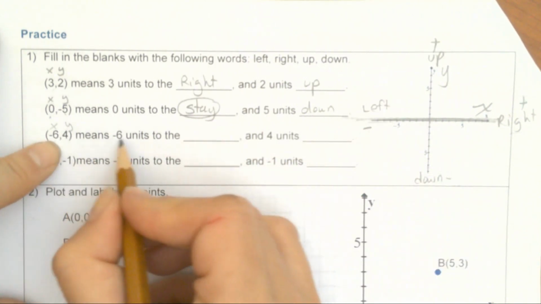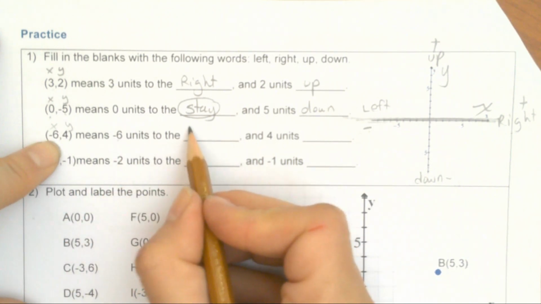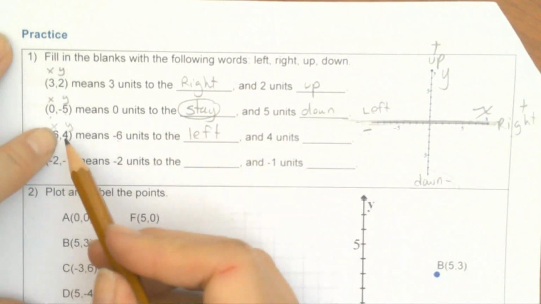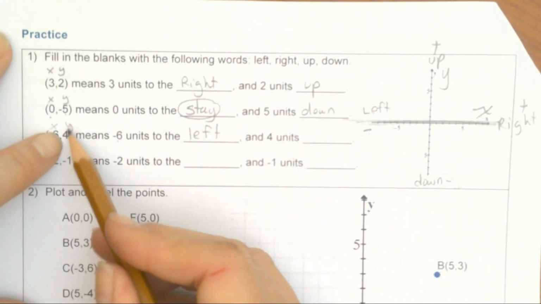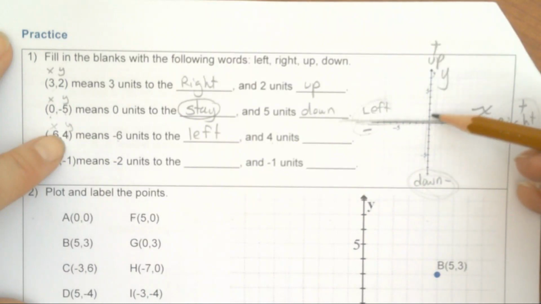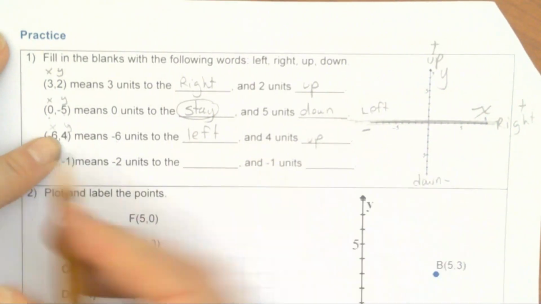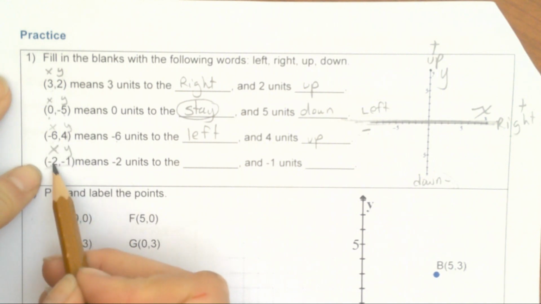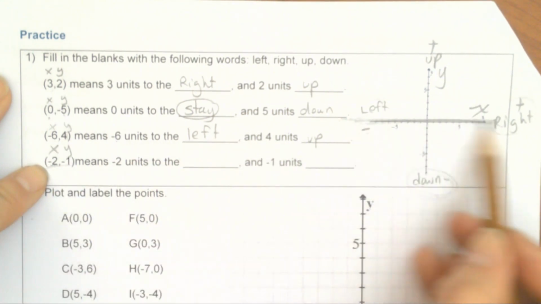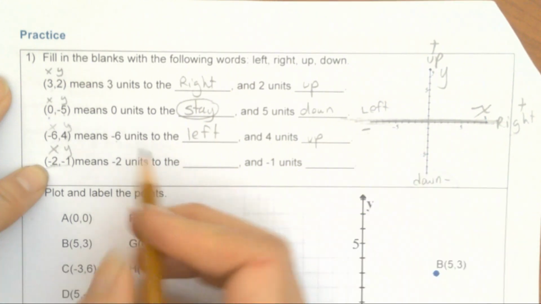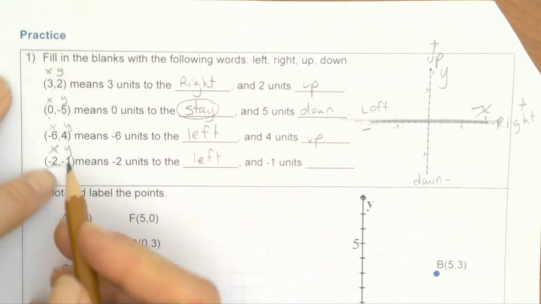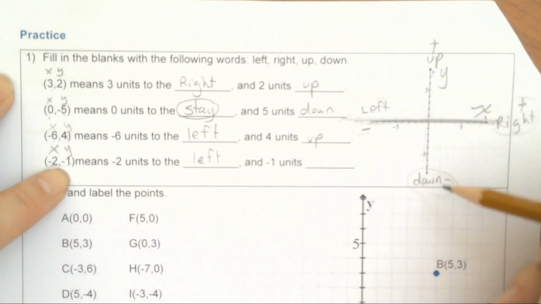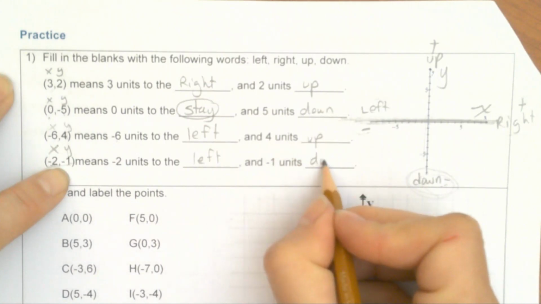So this means 6 units to the left. 4, because it's associated with the y, that's up and down, so that means I have to go up 4 because it's positive. Now these are both negative. So here, x -2 means I have to go left 2, and then on the y, up or down? Down because it's negative.